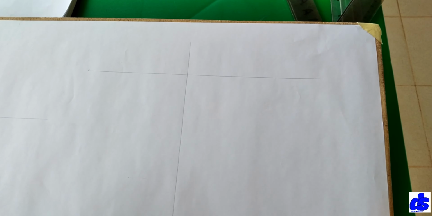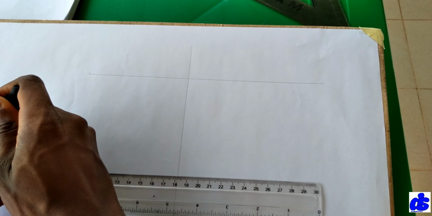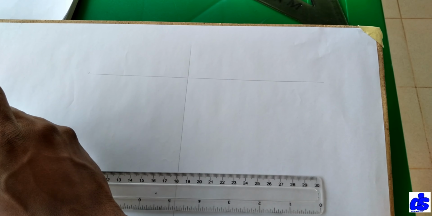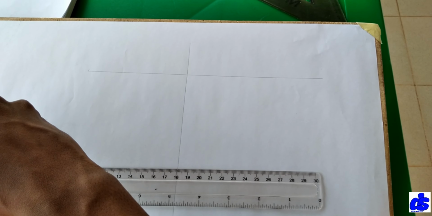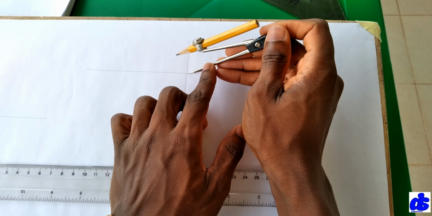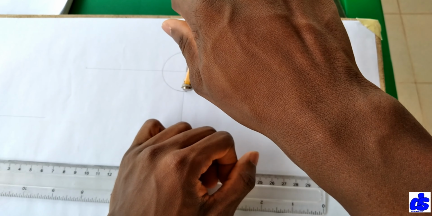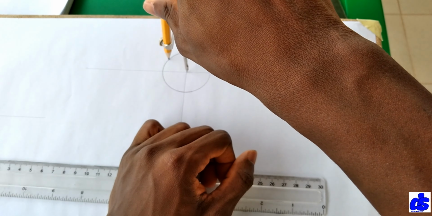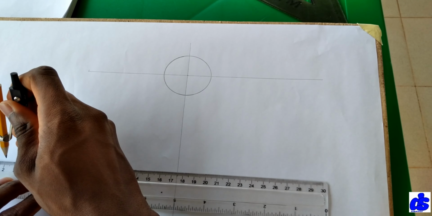So 22.5 and 45. Then pick 22.5. And pick the 45.